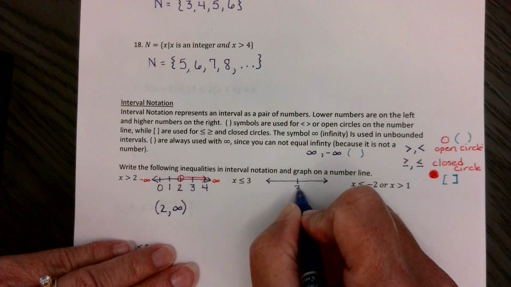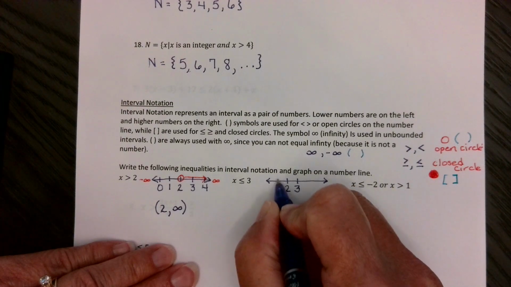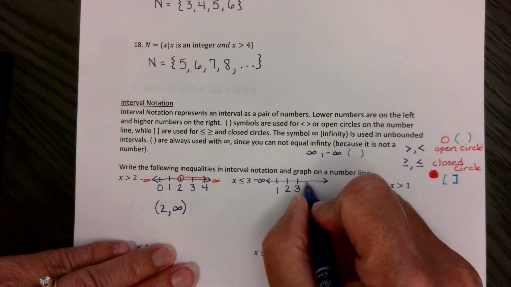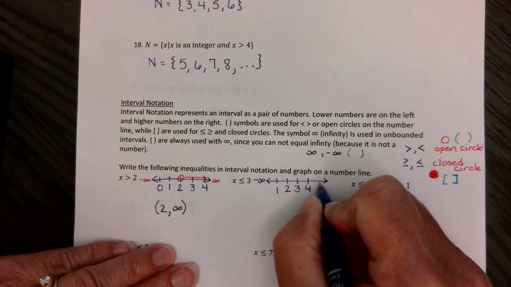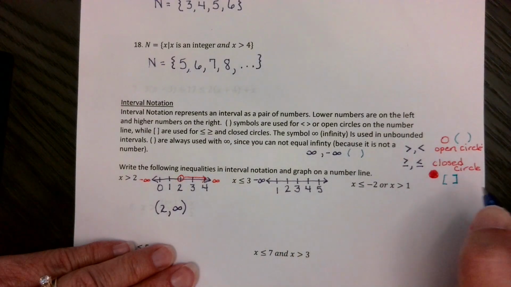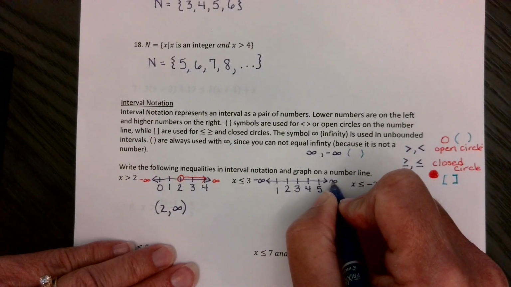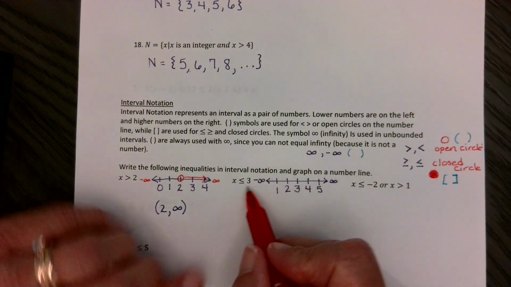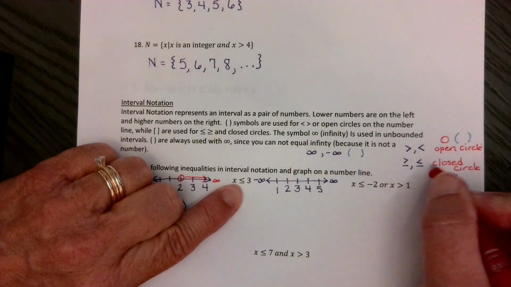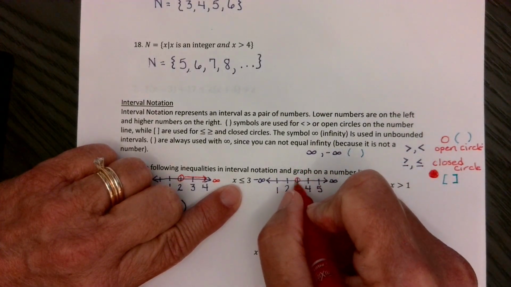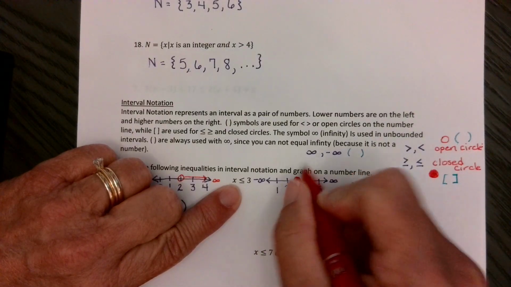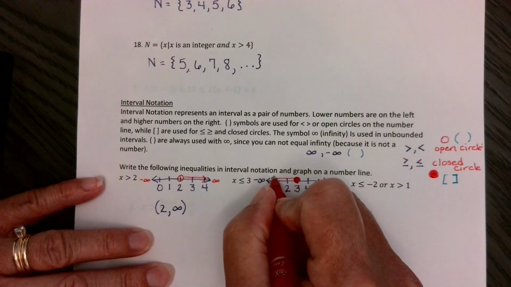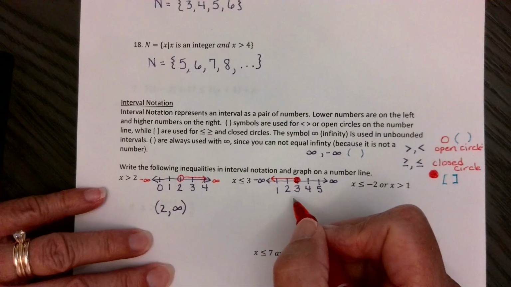Okay, so now this one right here, let's put it on a number line. Here's 3. Again, 2, 1. This side goes to negative infinity. 4, 5, 6, 7, 8, 9, 10. It goes on forever to a positive infinity. Because it's an equal sign, that means I'm going to have a closed circle at 3. And this says x is smaller than that. It's less than. So it goes this direction because these are all the values that are less than 3.